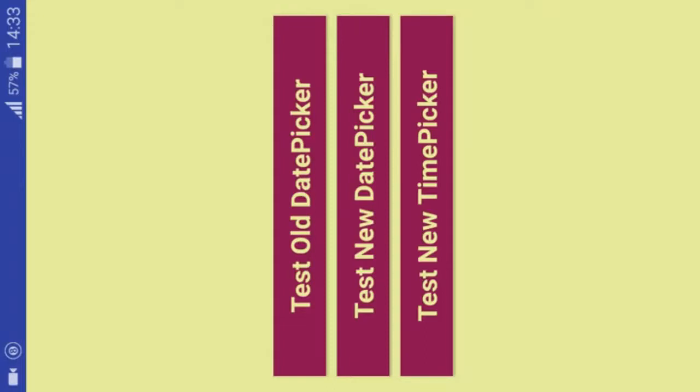I just made an update to my new time picker and date picker dialog for the Android platform. Now this control is designed to enable you to pick dates and times a lot faster and in a more efficient way than the old controls.